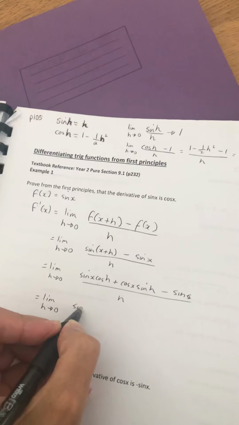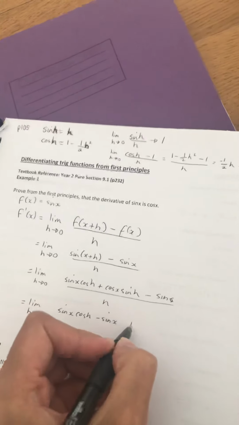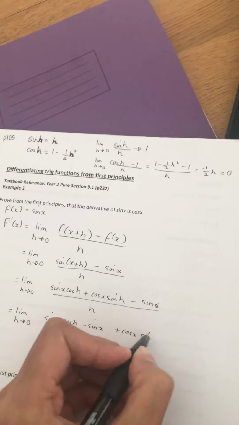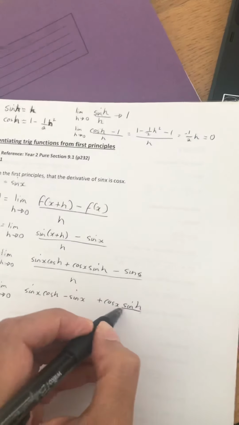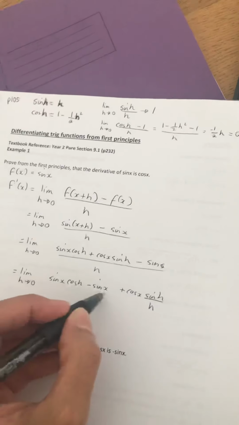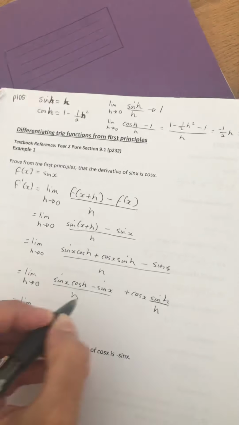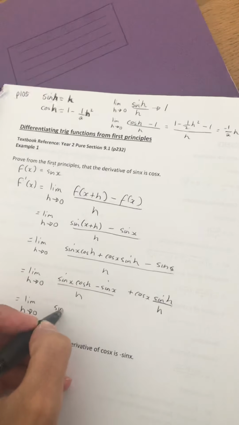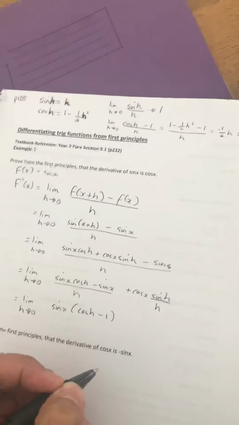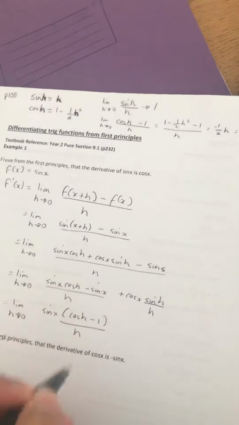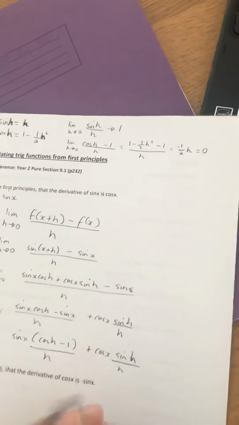So I have got sin x cos h minus sin x plus cos x sin h, divided by h. So what I'm going to do is divide this bit by h like that, and this bit I'm going to factorize. So equals the limit as h tends to 0. I've got a common factor of sin x, so I'm going to take that out. And then I have got cos h minus 1 all over h plus cos x times sin h over h.